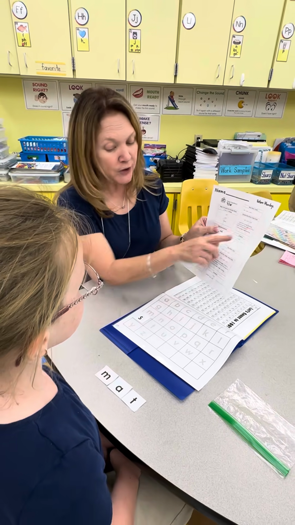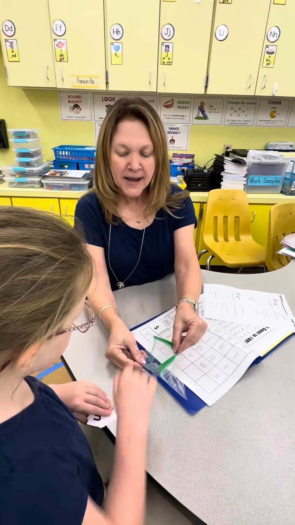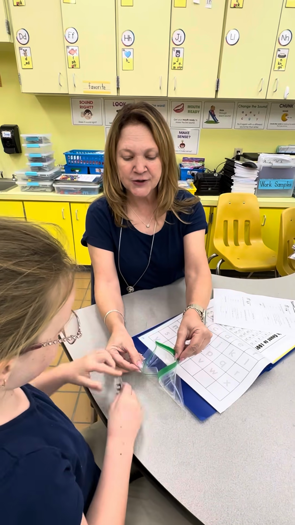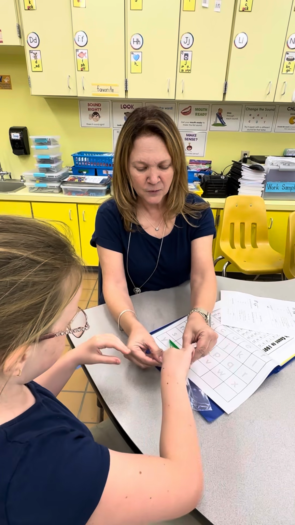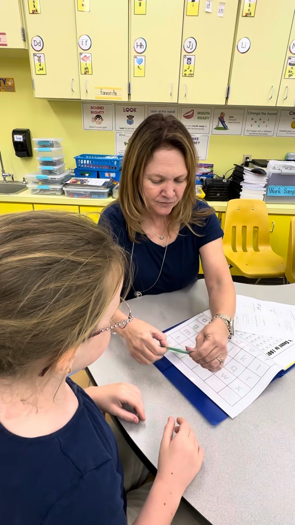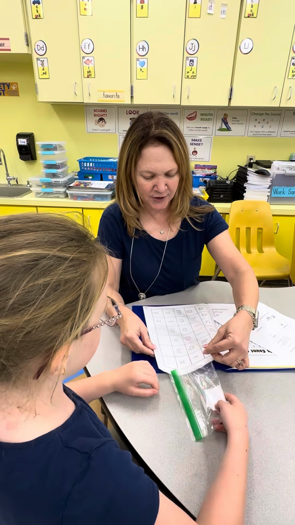When you're done with the word chain, they can put away the letters. And I will be adding the letters as they're needed for new lessons. Wonderful. And then the letters can be stored right on top of the alphabet mat so they are not lost.